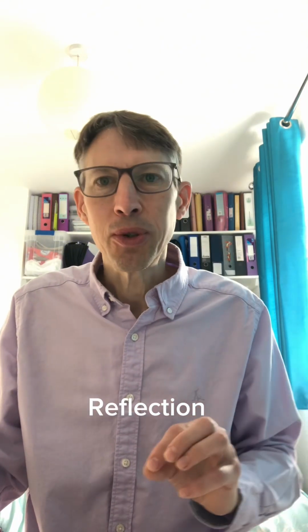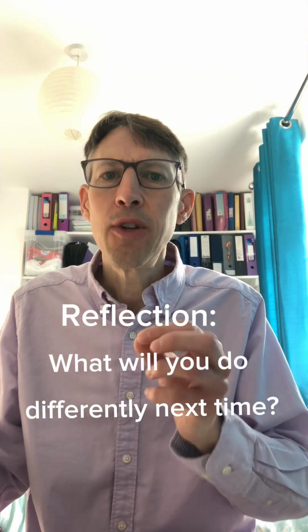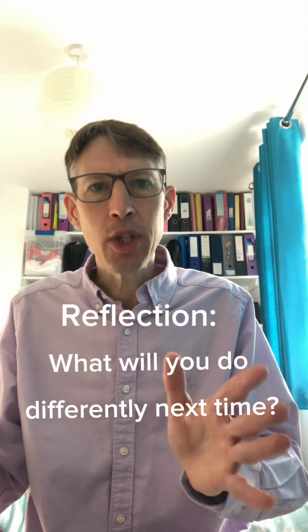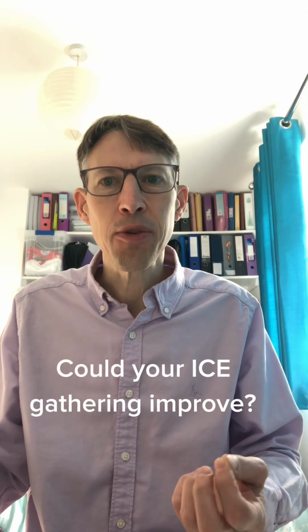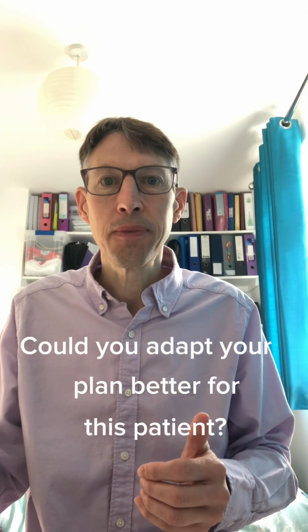Then we get to the reflection section. This is really important. Having thought about the case, how do you now feel about how you conducted the consultation? What would you do differently and why? If you look at any differences in opinion between you and the patient, could you have predicted this from better ICE data gathering and adaptation of your initial plan for the patient's views?